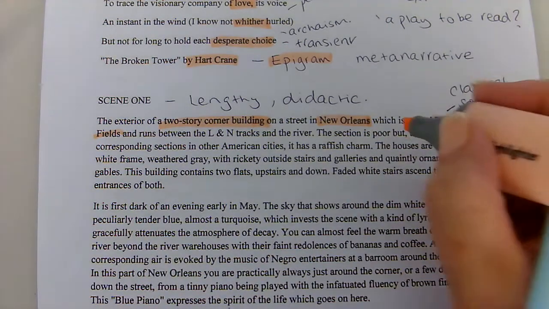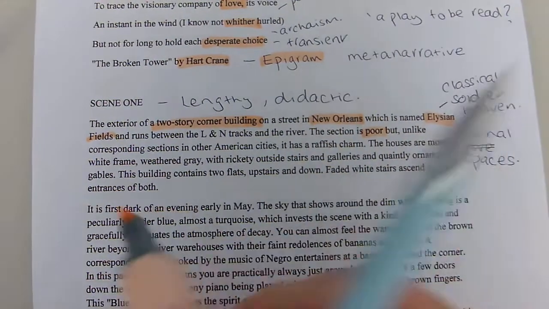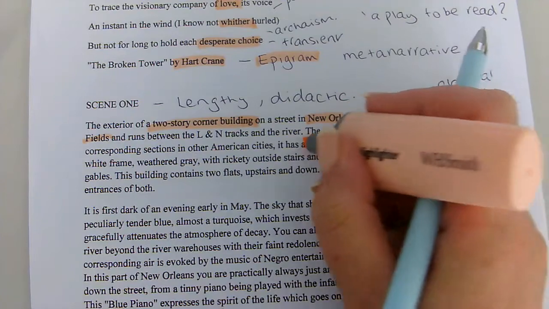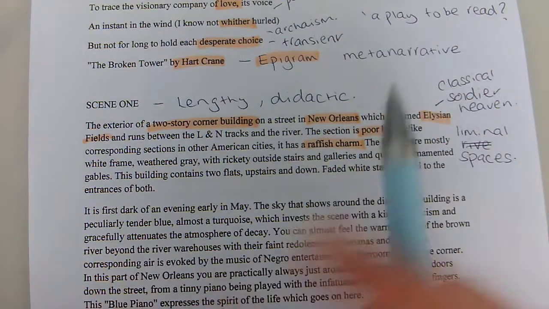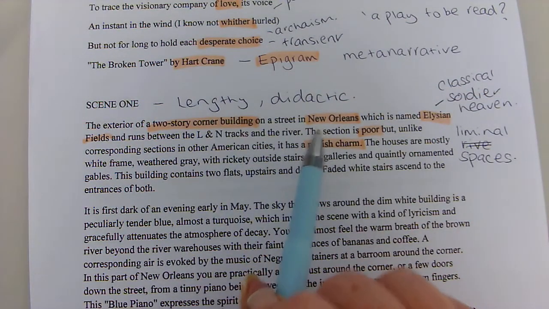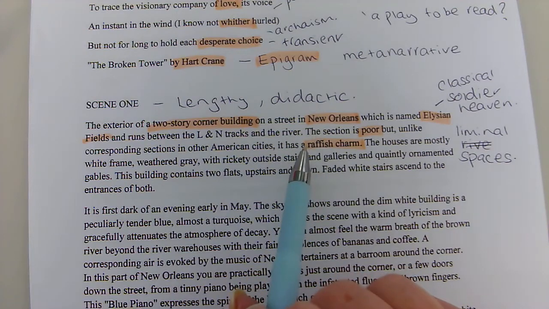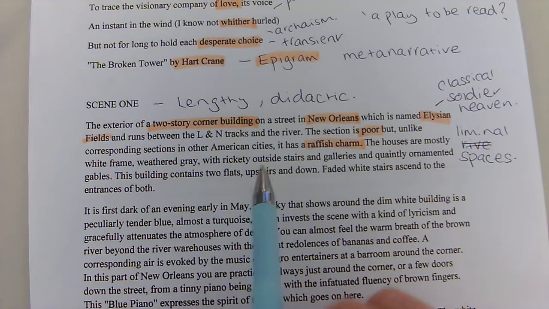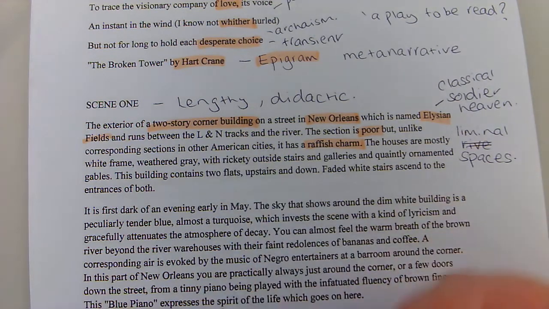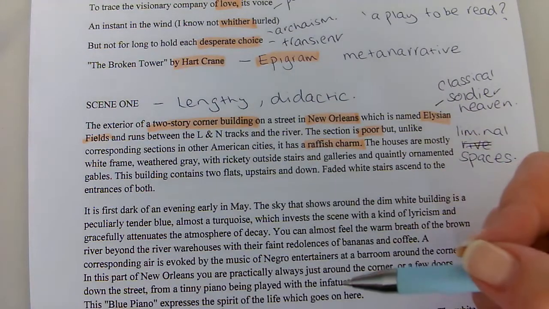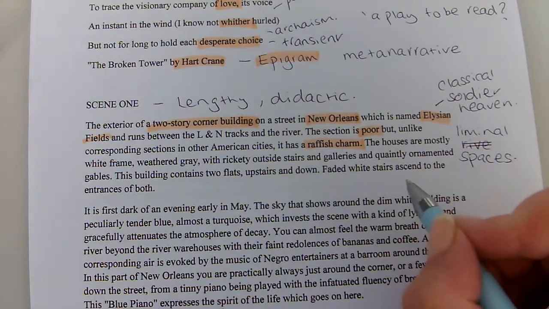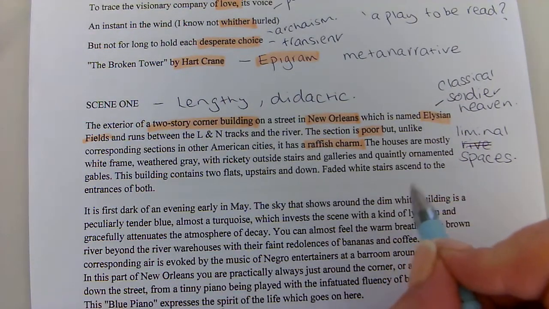And it tells you the section is poor, but unlike corresponding sections in other American cities, it has a raffish charm. Now again, don't overlook little things like this. If you get a question about setting, here's some evidence that Williams hasn't just set it in another American city. There's something that he wants you to know about New Orleans, and what the audience or reader would know about New Orleans fits into that meta-narrative. And he tells us a little bit here about what he needs you to know about New Orleans.